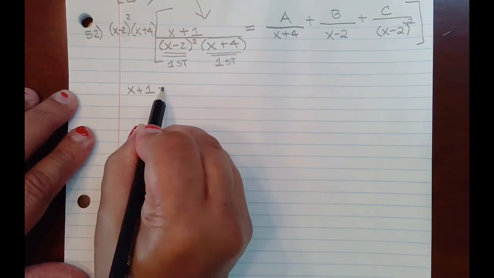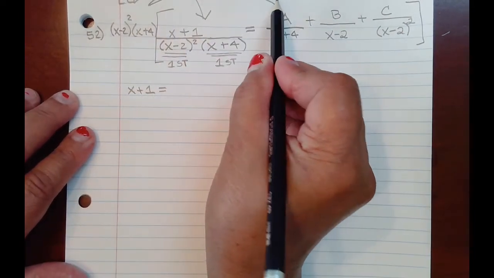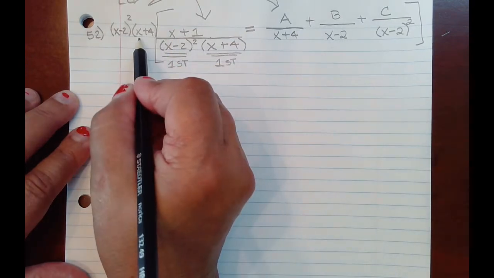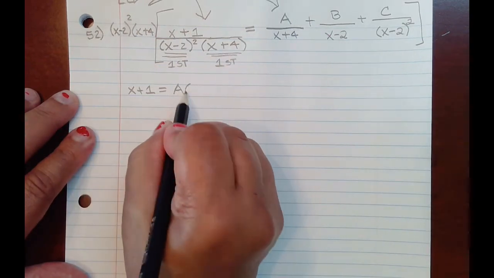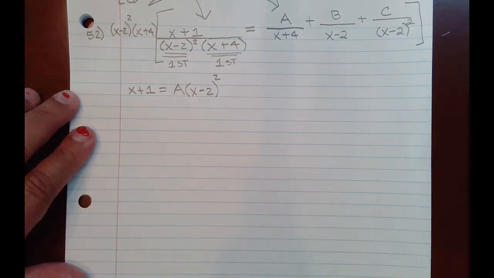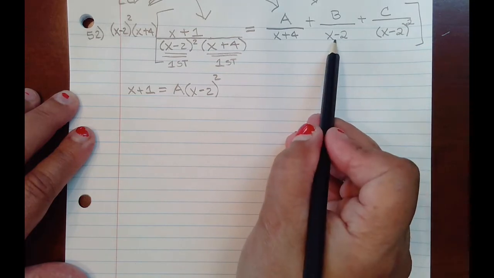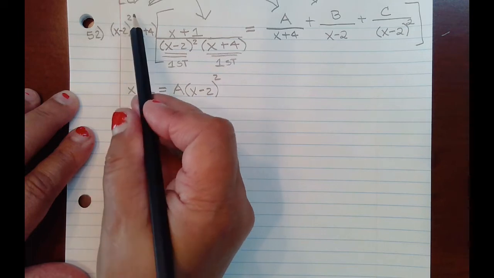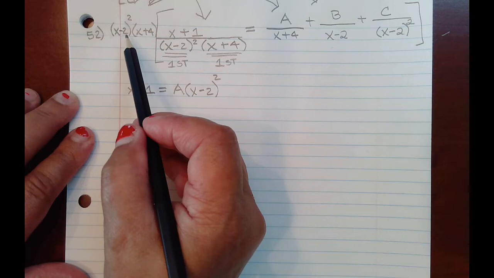Okay, moving on to the items on the right-hand side. When you multiply this LCD by this first fraction, this x plus 4 would cancel with this x plus 4, leaving you with x minus 2 squared times a. When you move to this next fraction, this x minus 2 would cancel with one of these x minus 2's and leave you with one x minus 2 left over.